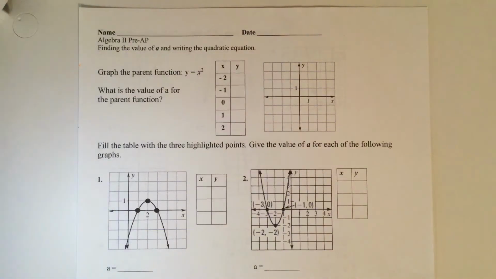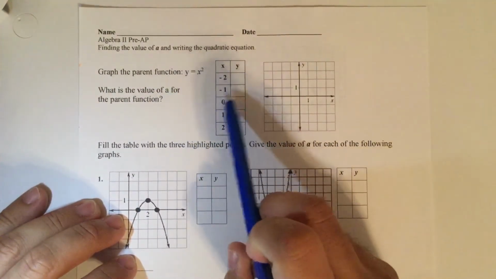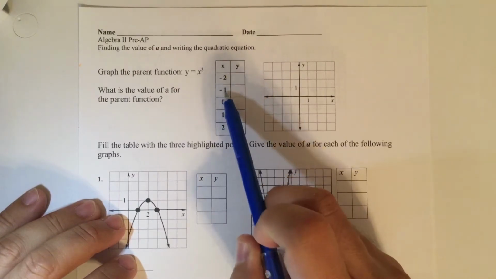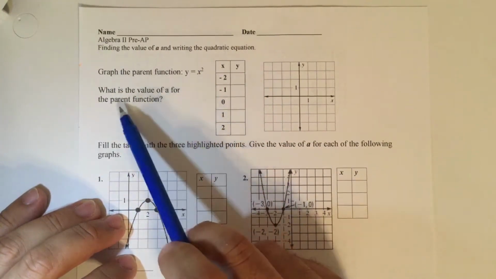All right, so these are the notes for finding the a value from a table and from a graph. So let's go ahead and start. It says, graph the parent function y equals x squared, which is going to be right here. So I gave you these values of -2, -1, 0, 1, and 2. Then it says, what is the value of a for the parent function?